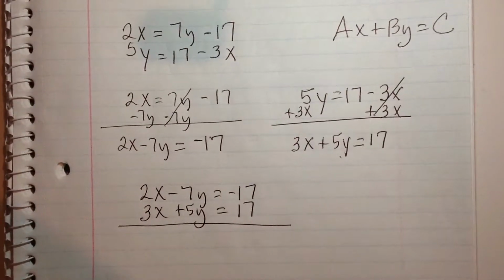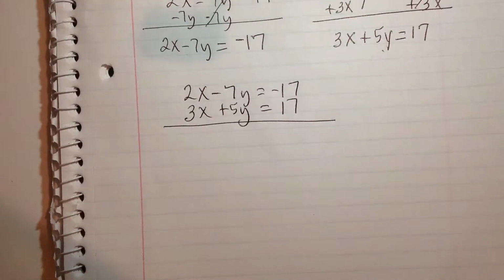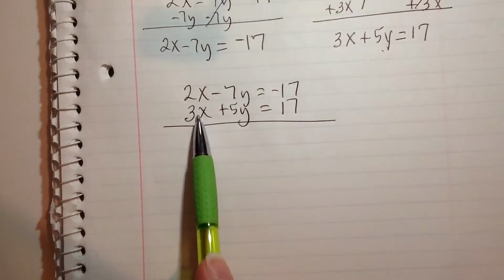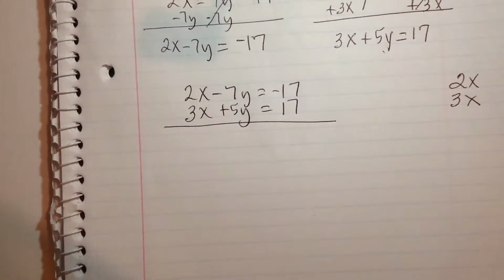Now, I've got to decide, do I want to eliminate the x's or do I want to eliminate the y's? It doesn't matter. You can choose either one of these. Now, if I choose to eliminate the x's, I have 2x and I have 3x.